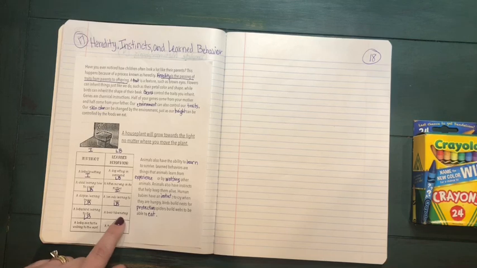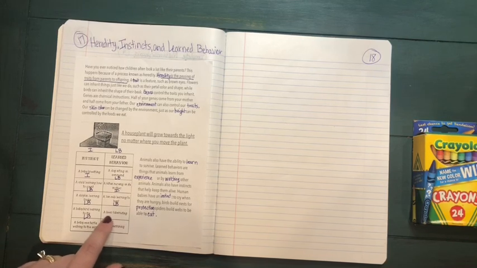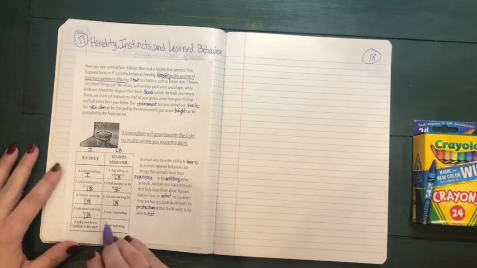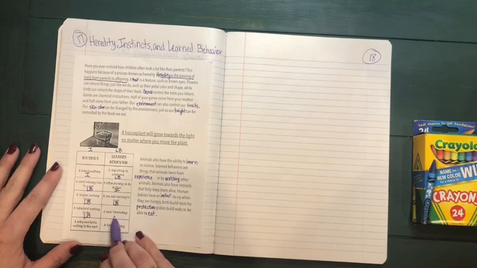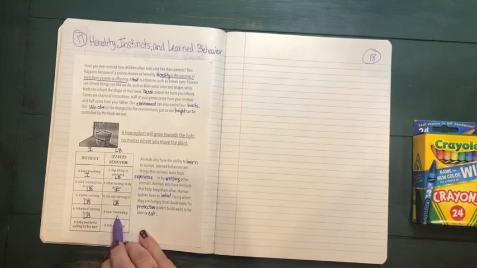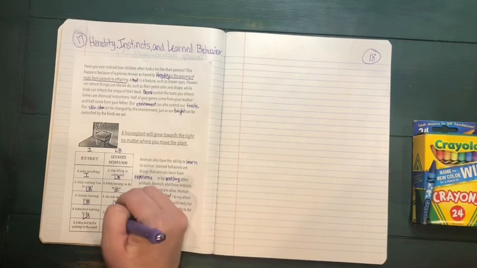A bear hibernating. This is something that is built into the bear and who they are, because it is storing that energy to be able to have survival through tough weather. So this is an instinct.